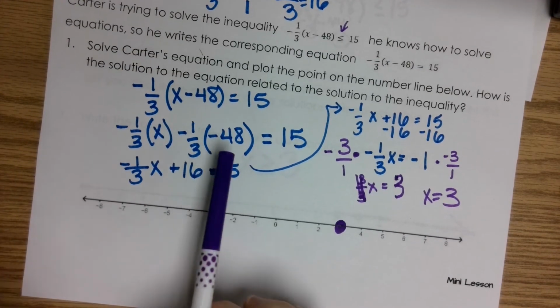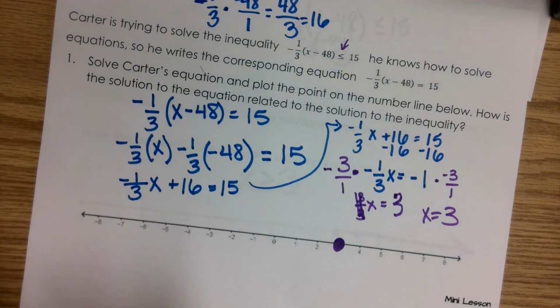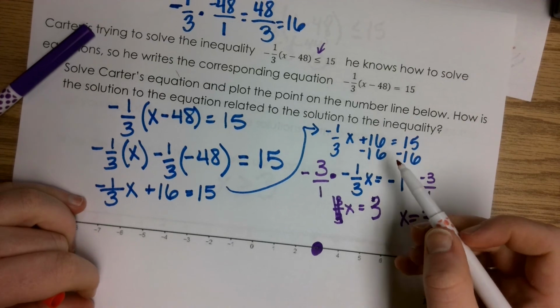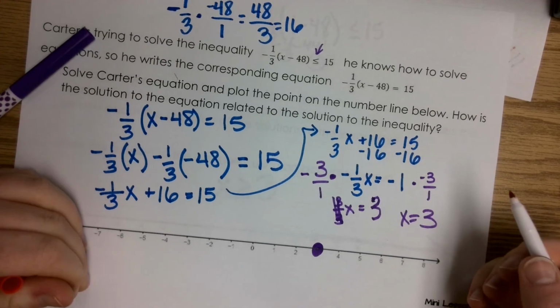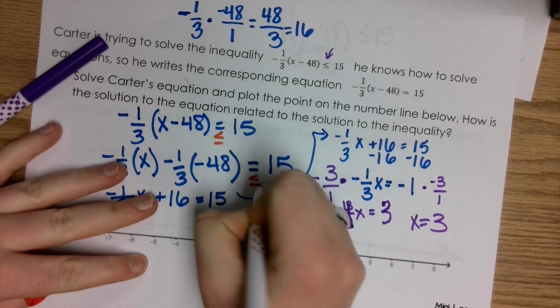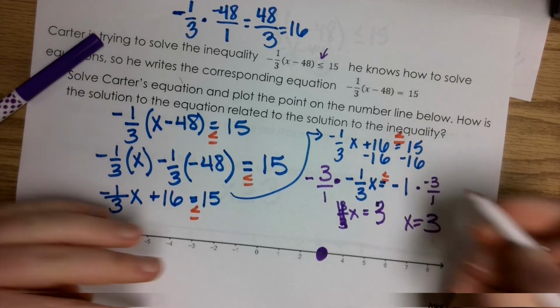I haven't done anything to change anything. Here, negative 1/3 x plus 16 equals 15. So it's still saying, in this case, my symbol would be less than or equal to.